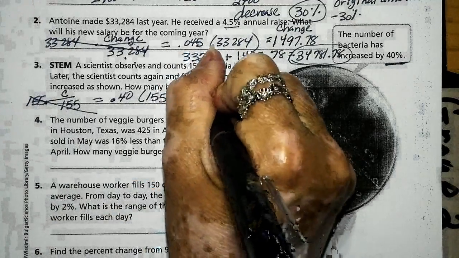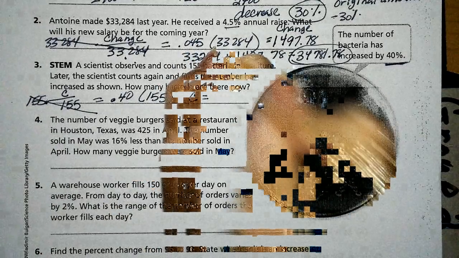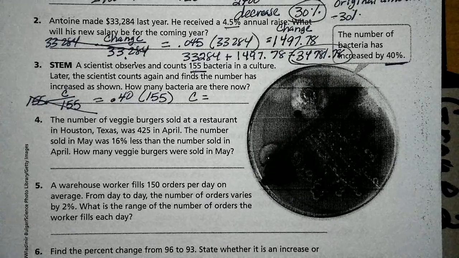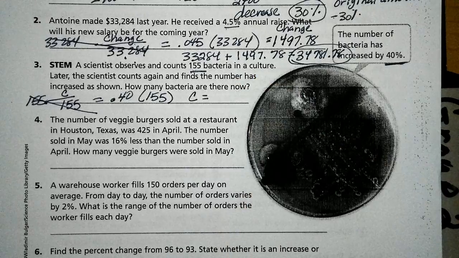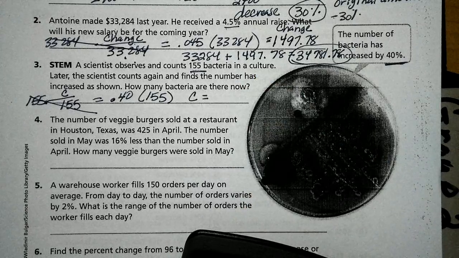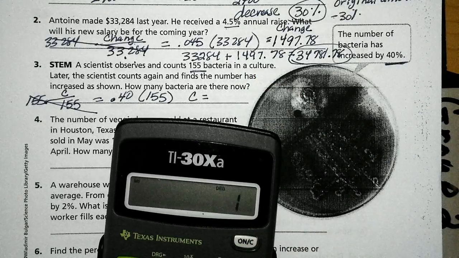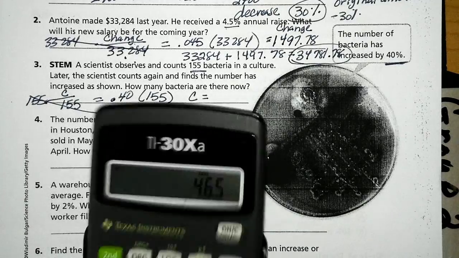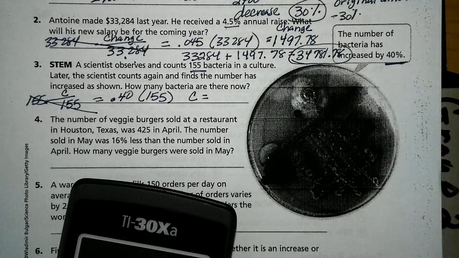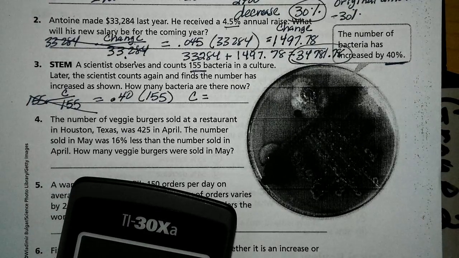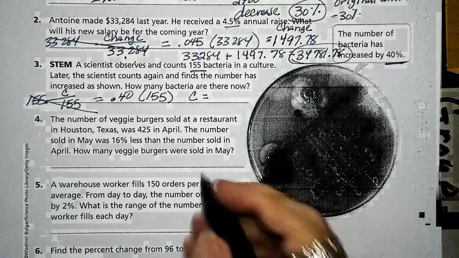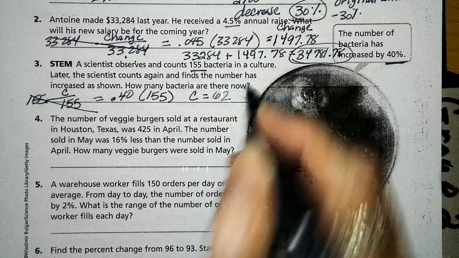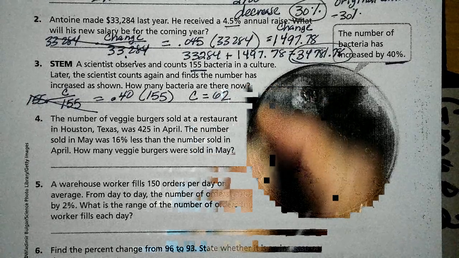So the change is what? 62. Yeah, it should be 62. 155 times 0.4, I got 62. Okay, so that's the change.